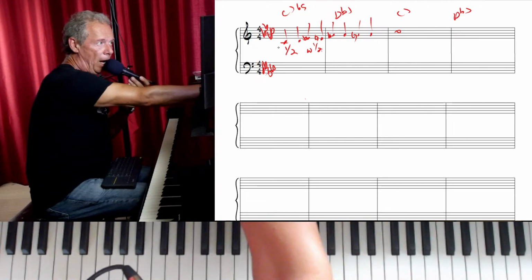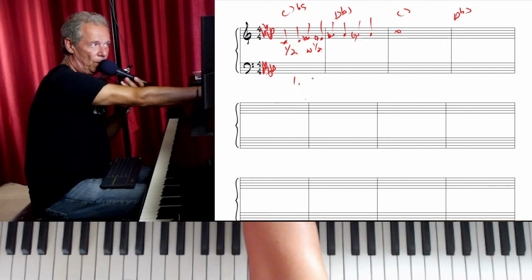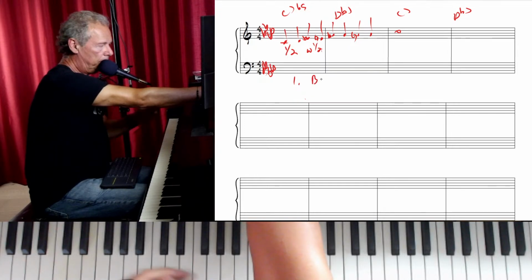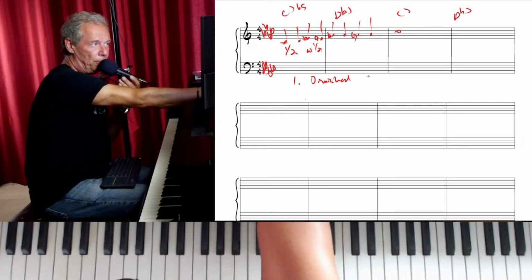So step one, just to recap, is that you're looking for the diminished chord that represents the flat 9, the 7 flat 9 chord.